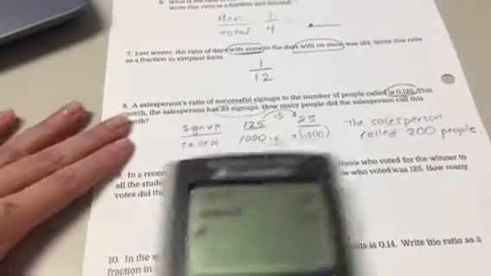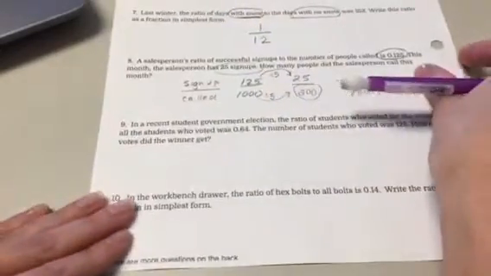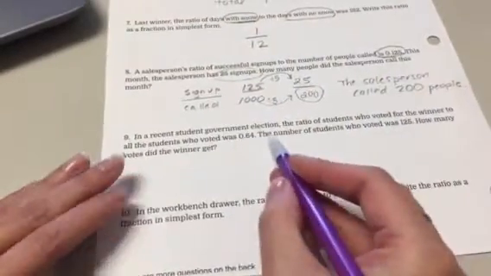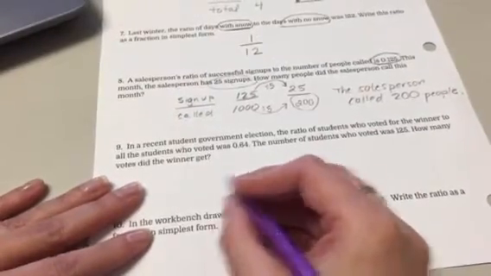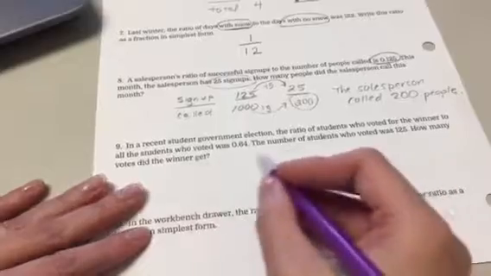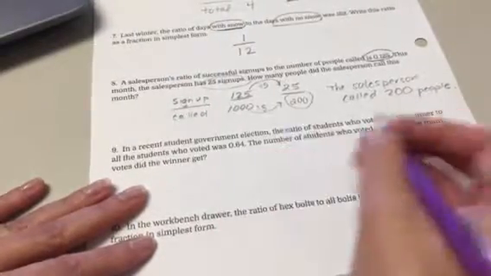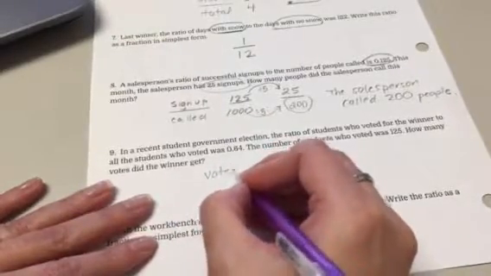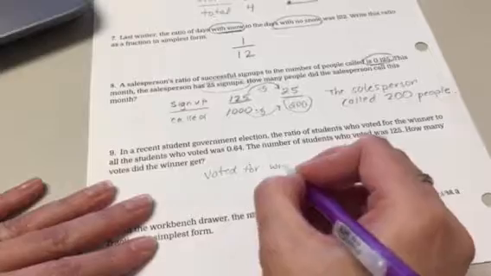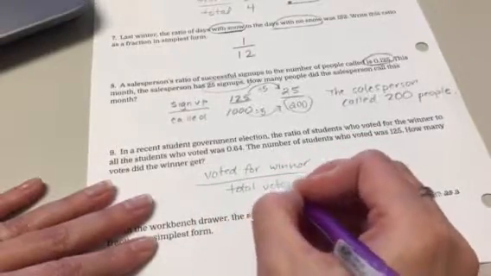Okay, that's sort of like the baseball one we did in class. All right, number 9. In a recent student government election, the ratio of students who voted for the winner to all the students who voted was 64 hundredths. So again, I'm going to write that down. Here's how many voted for the winner out of the total voters.